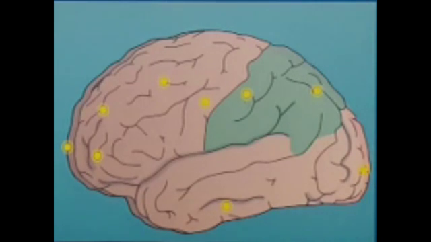Furthermore, the parietal lobe is also involved in vision. It's also involved in movement and making mathematical calculations, as is the temporal lobe. But these are secondary functions. So the parietal lobe, we've talked about the sensations. These are the primary functions.